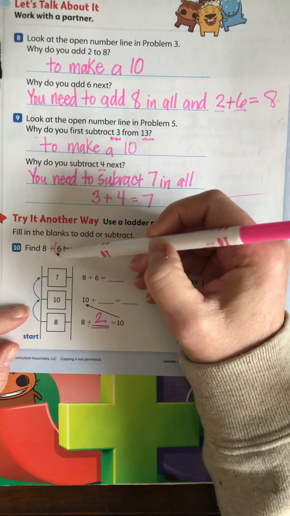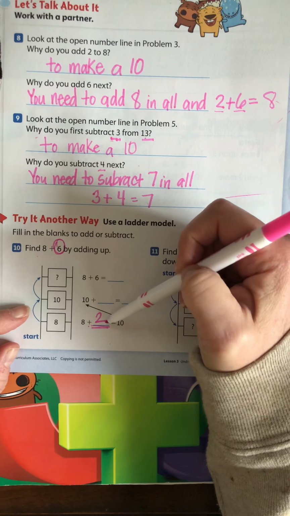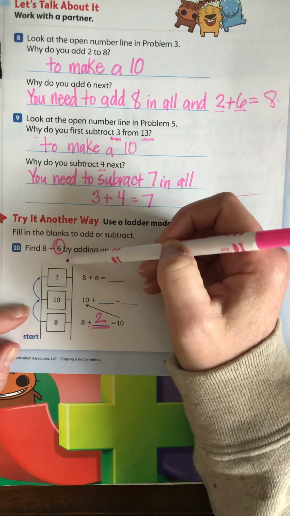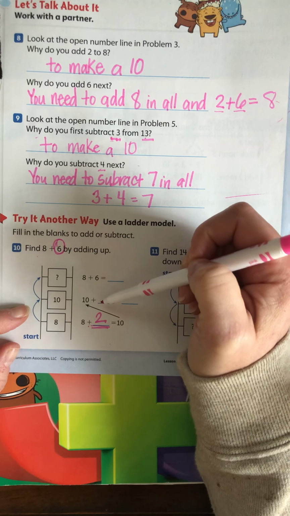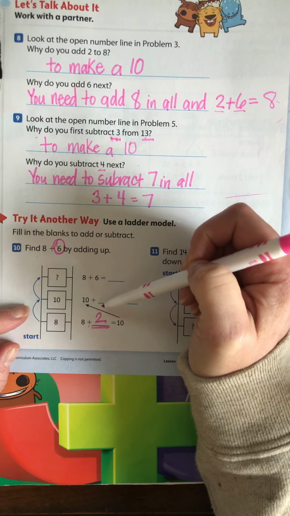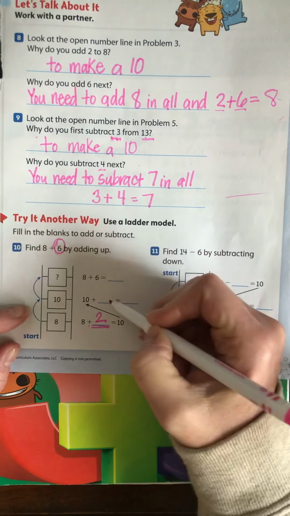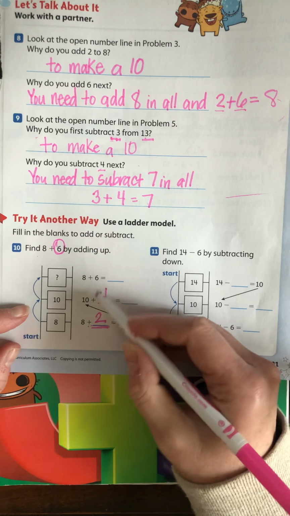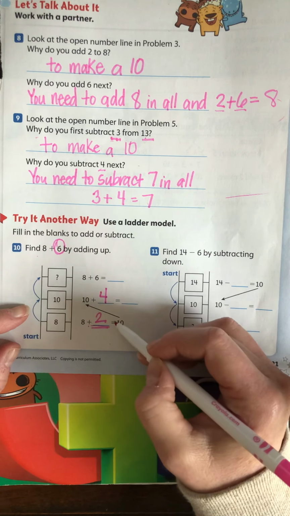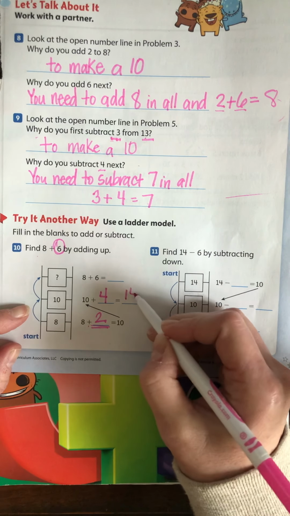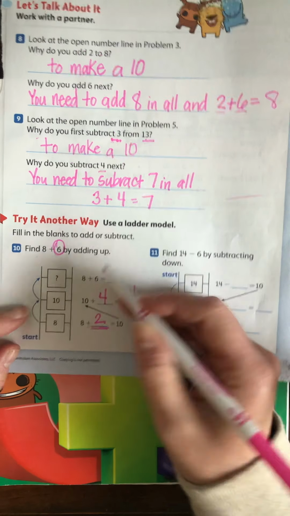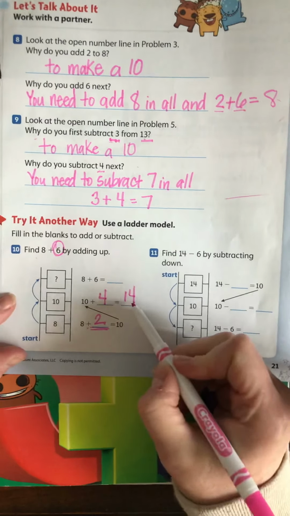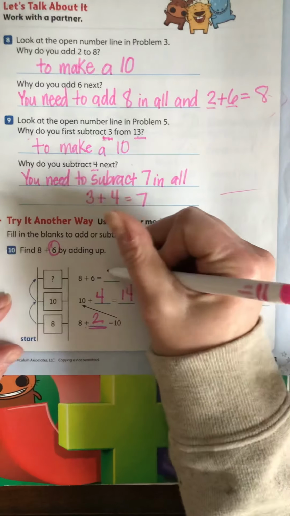Well, we have to add 6 in all. We added 2, and we can think of 6 as 2 and how many more? What do you think? Did you say 4? 4 and 2 would make 6 in all, wouldn't it? So 10 plus 4 is 14. So what does 8 plus 6 make? It's going to equal the same sum, isn't it? 14.